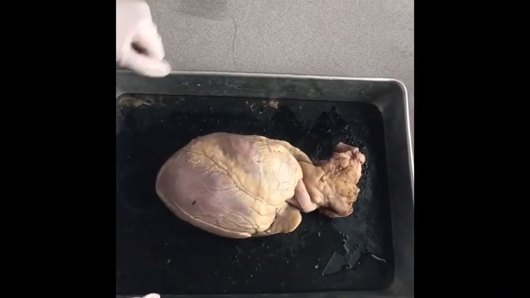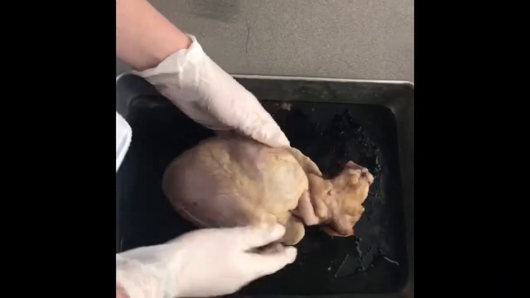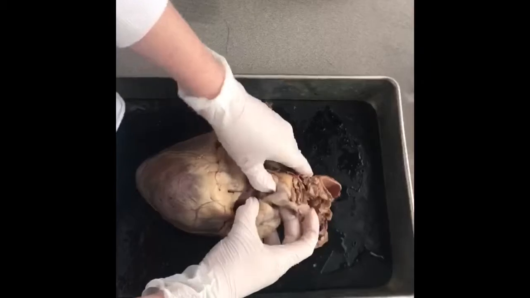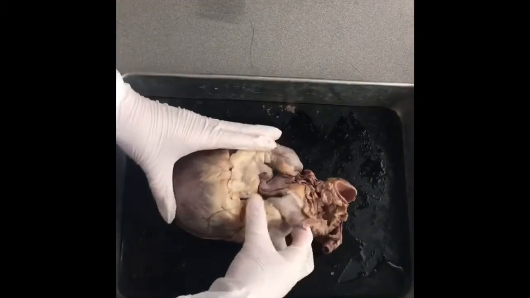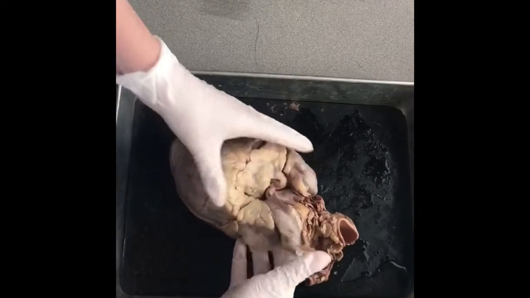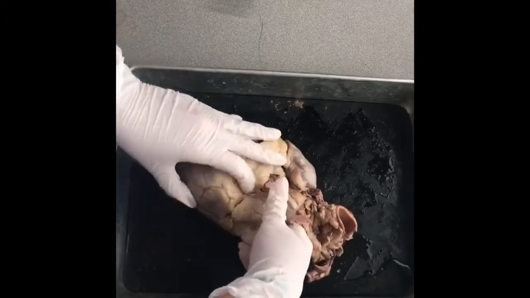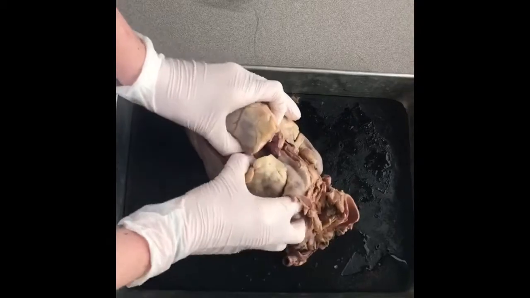This is the front of the heart. We know because the auricles are facing frontwards. We turn it around and we can see the blood enters the heart through two large veins, the inferior and superior vena cava. It empties oxygen-poor blood from the body into the right atrium of the heart.